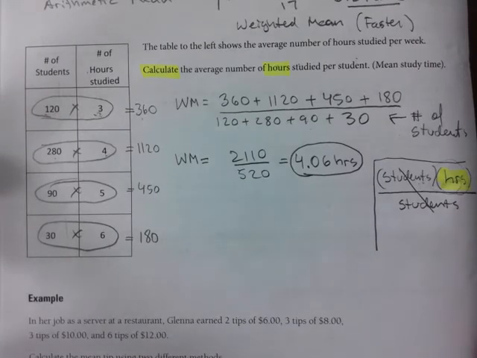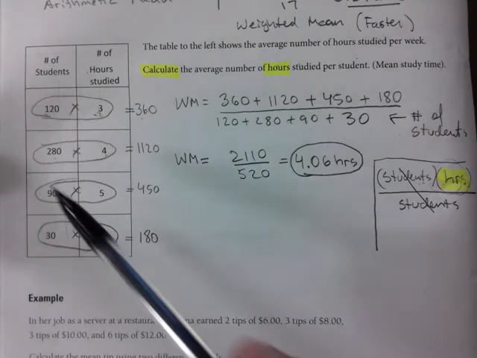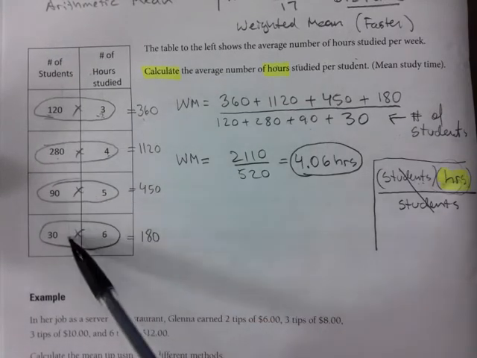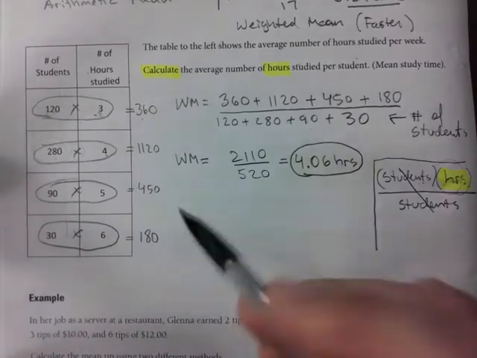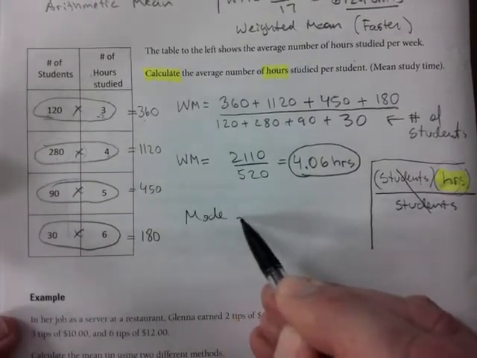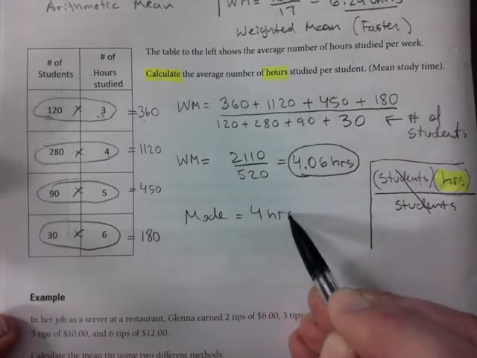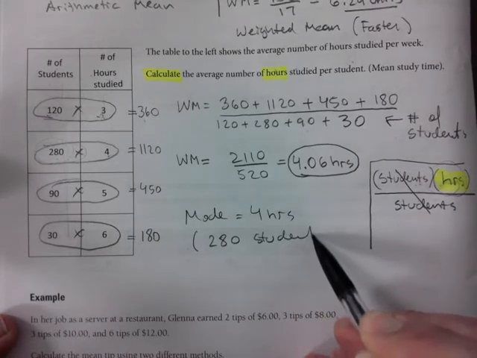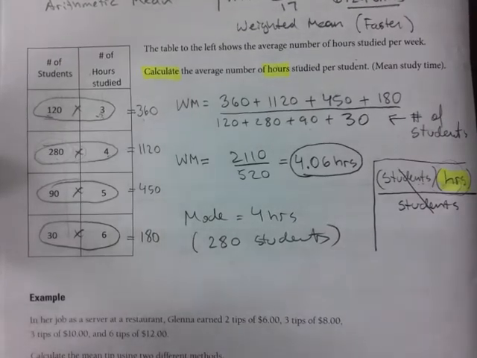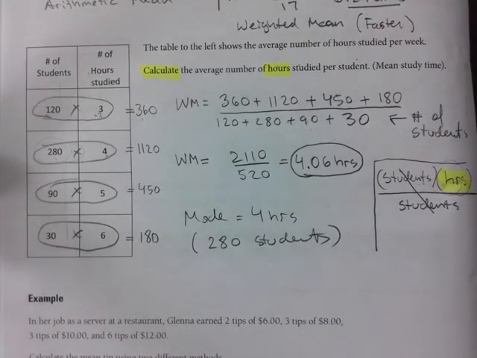Okay, so what's the mode number of hours studied? You look at this one here, which shows up most often. The mode is 4 hours. 280 students. So you need to be able to answer that just by looking at a chart like that. Just look at the one that appears most often. It could have been 6, it could have been 5, whatever.